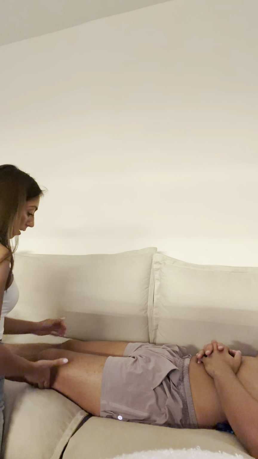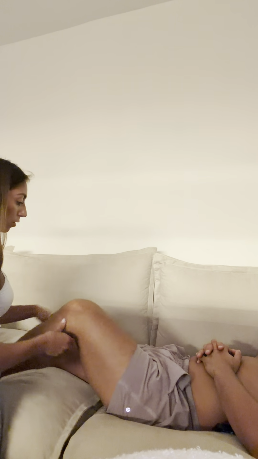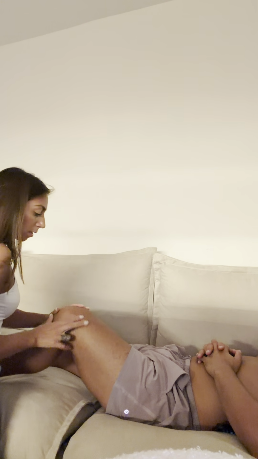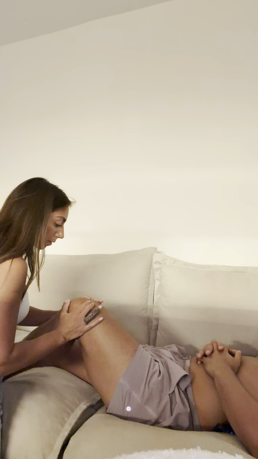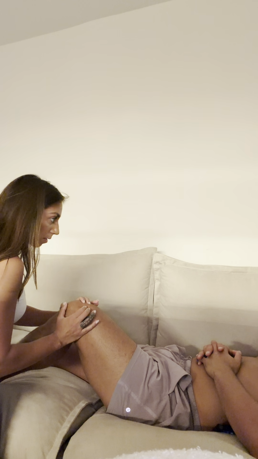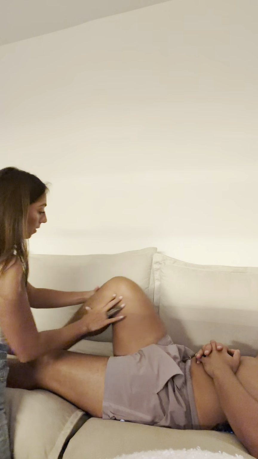Okay, next I'm gonna check for the popliteal. Just bend that. Okay, this one, bend.